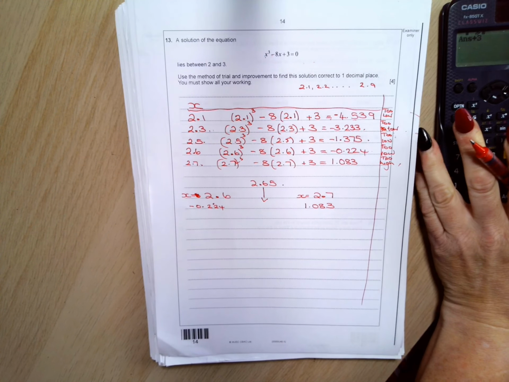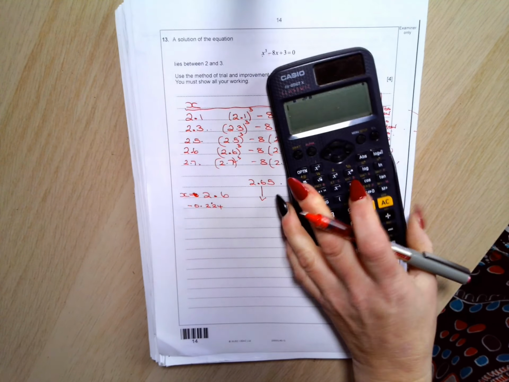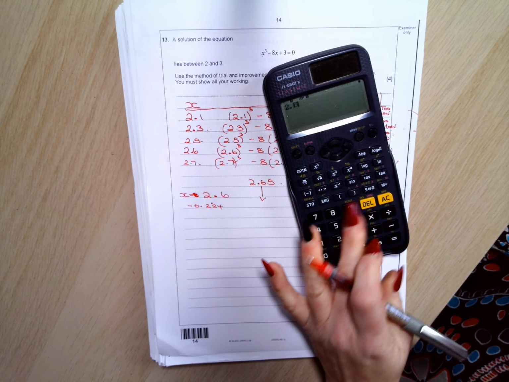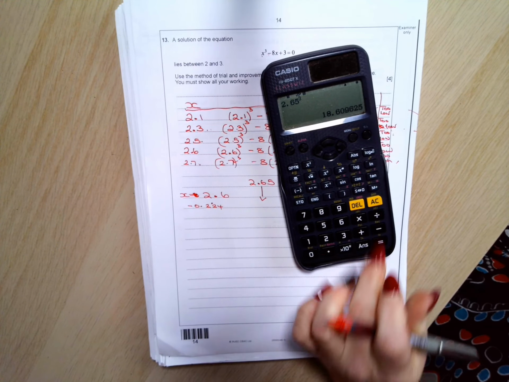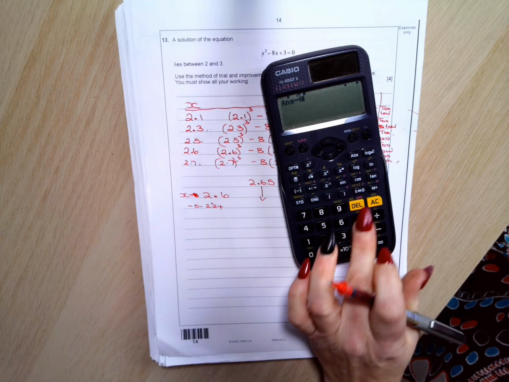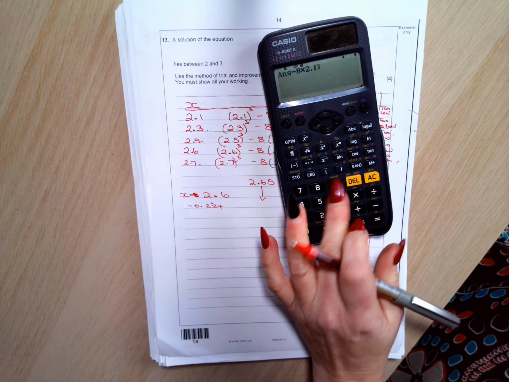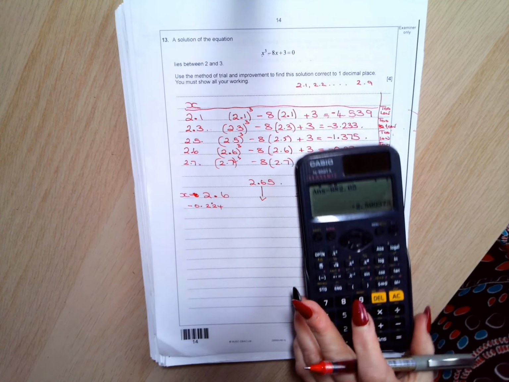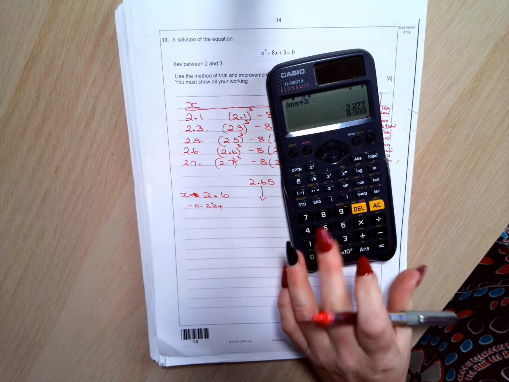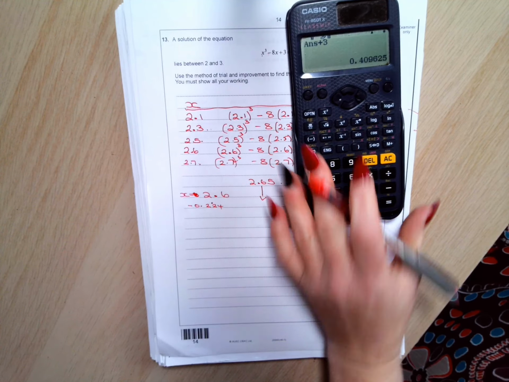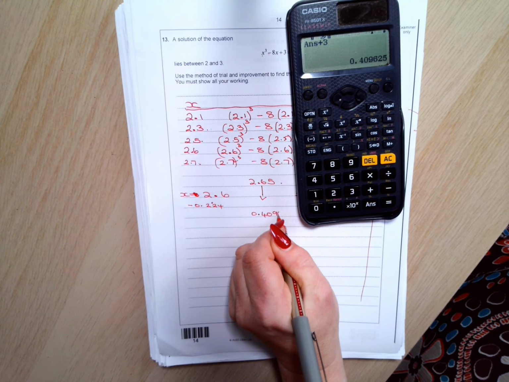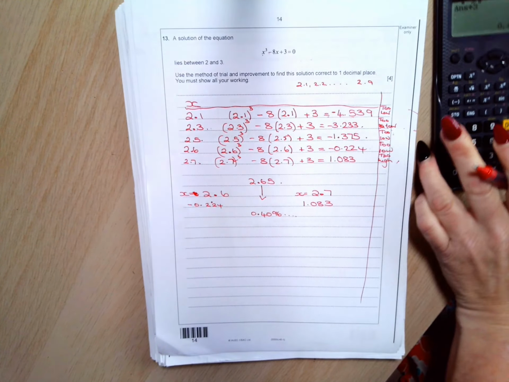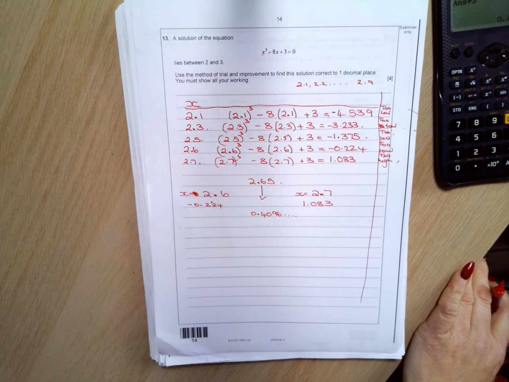So what happens when we put in a value of 2.65 into it? So 2.65 to the power of 3, and then we're taking away 8 lots of 2.65, and then the rule is add 3. Now, you can see straight away that's a positive answer. So it's 0.4096.